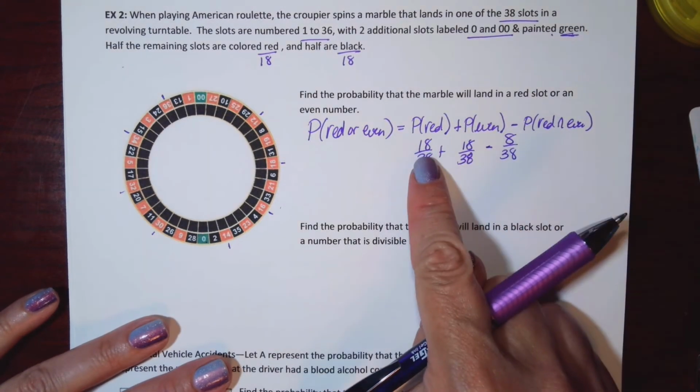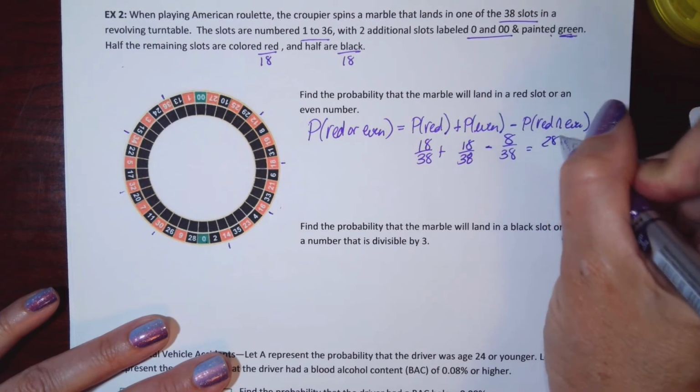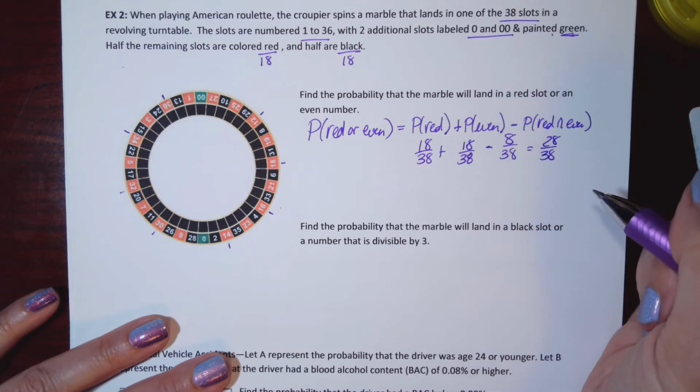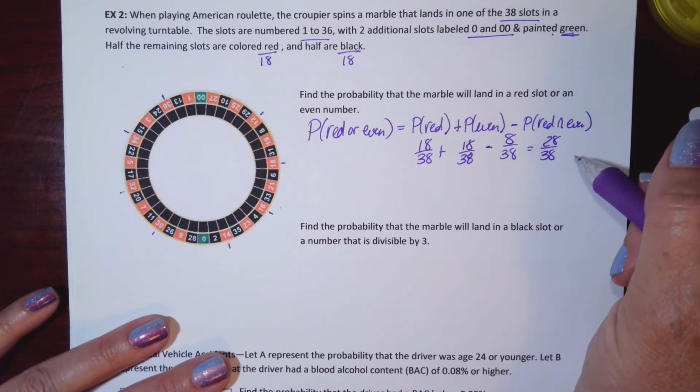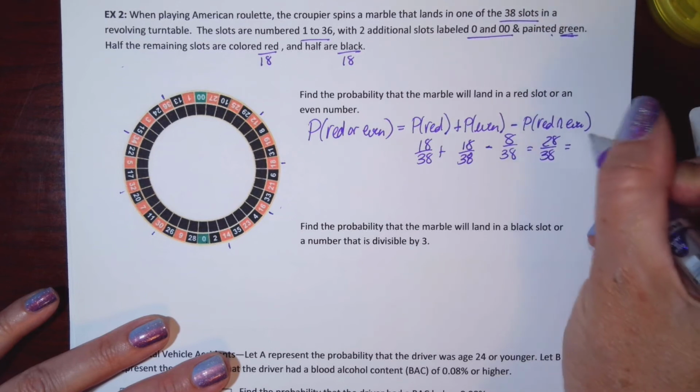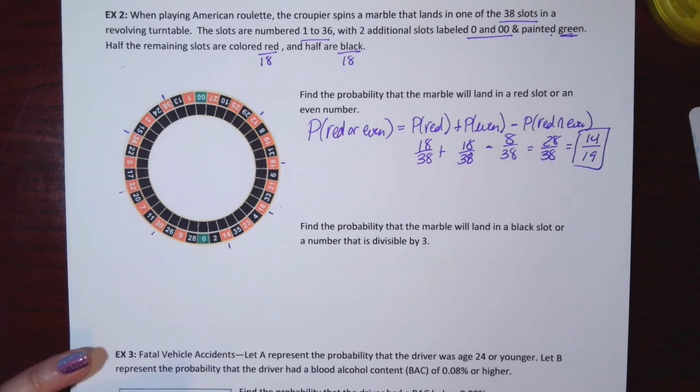Well, 36 minus 8 gets me to 28 out of 38 slots that are red or even or both. I can simplify that. Those are both divisible by 2 for sure. If I divide by 2, I get 14 over 19, and yep, that's lowest terms.